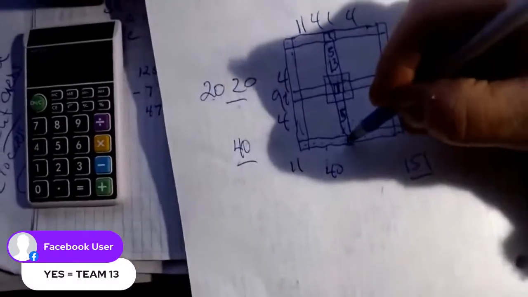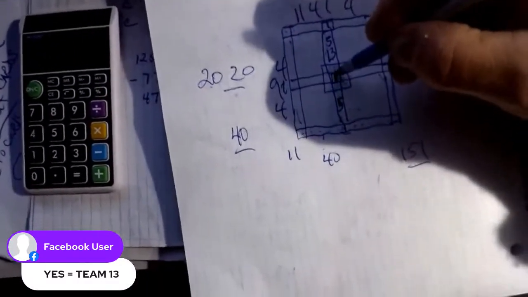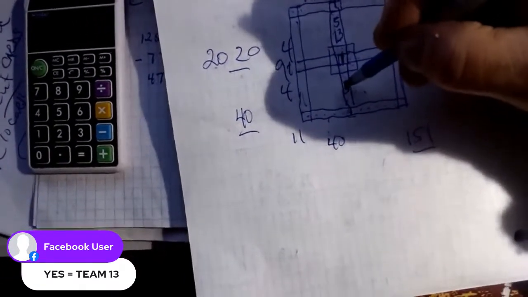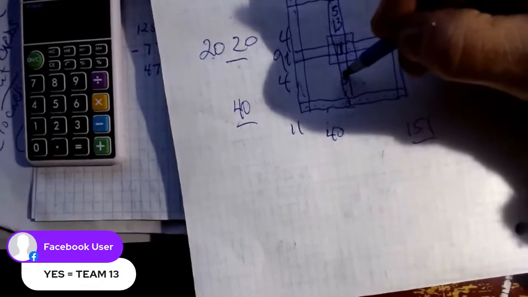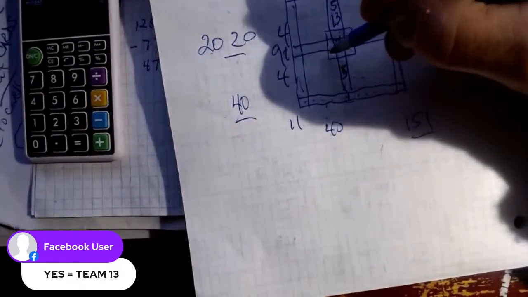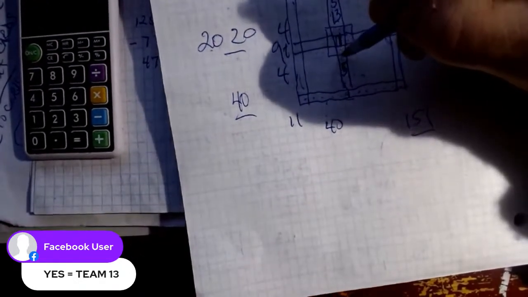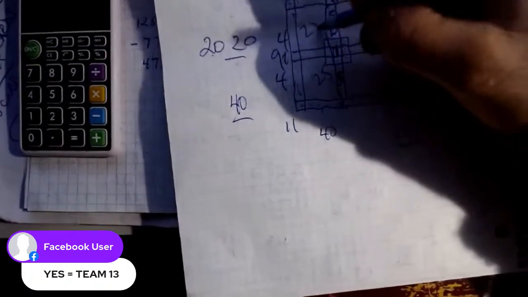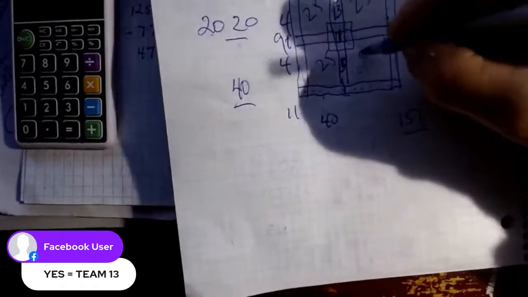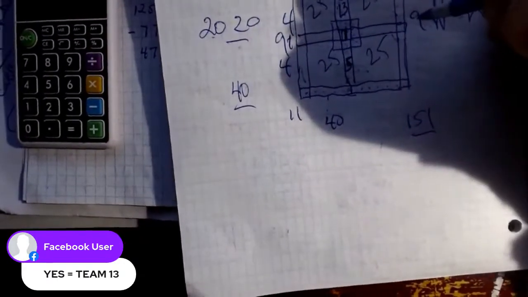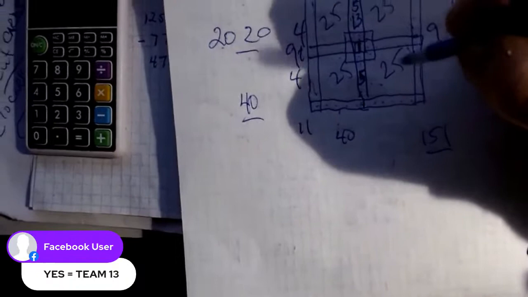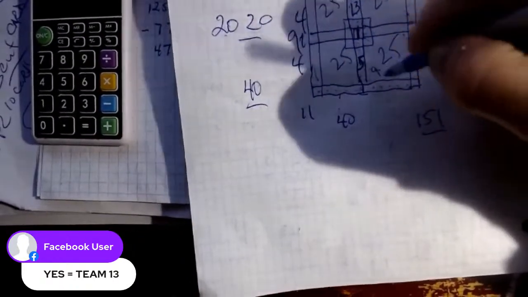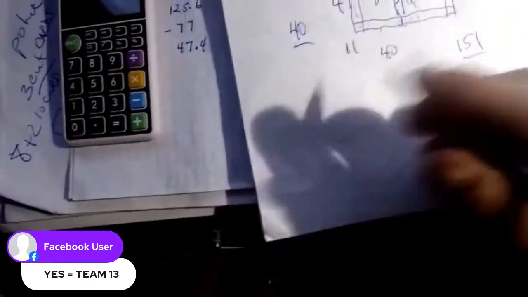Something's got to be right. 1 and 5 is 6, 7. So we have 5 here, 5 here. So I'm just trying to think. 1, 2, 3, 4, 5. 1, 2, 3, 4, 5. So we have 25, 25, 25, and 25. Is that right? Let me just think of that again. If this is 11, this has to be 9. I have to do this again.